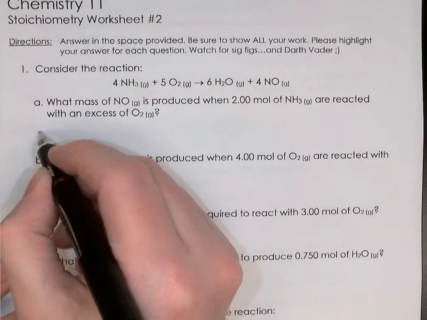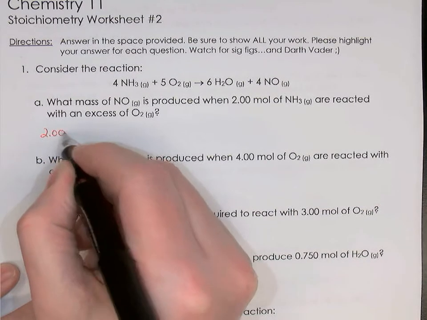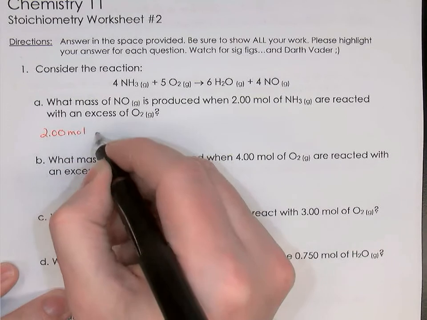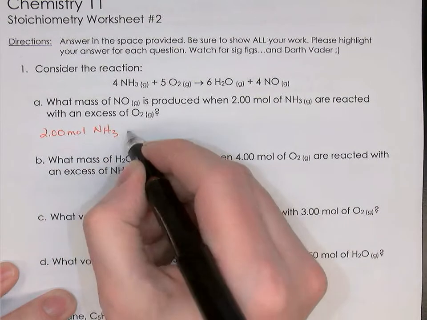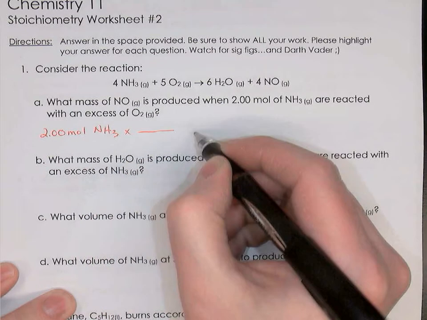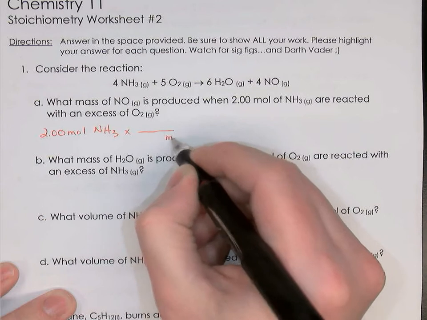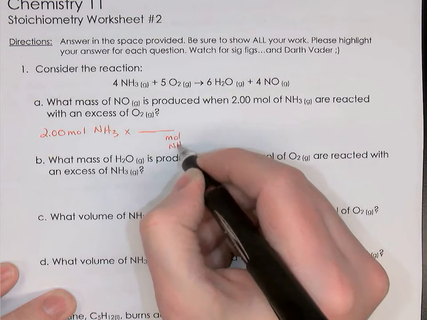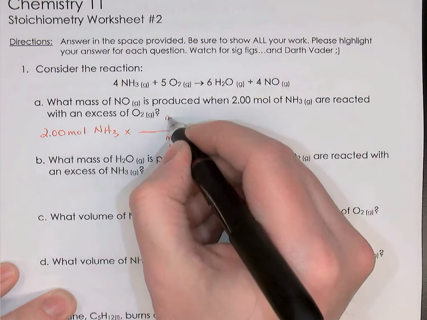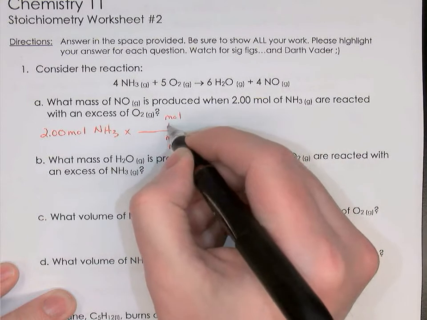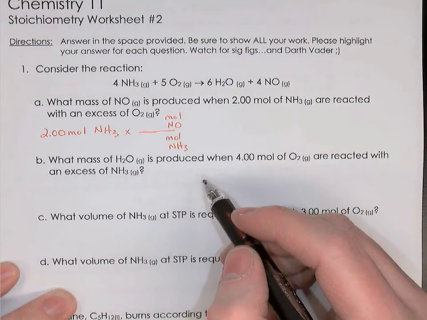So we'll pay attention to significant digits and our units. We have 2.00 moles of ammonia that are going to be used up in this reaction. So we'll use a unit multiplier based on the balanced chemical equation to switch from moles of ammonia to moles of NO. The question asks what mass of nitrogen monoxide would be produced, so we'll first find how many moles there are.